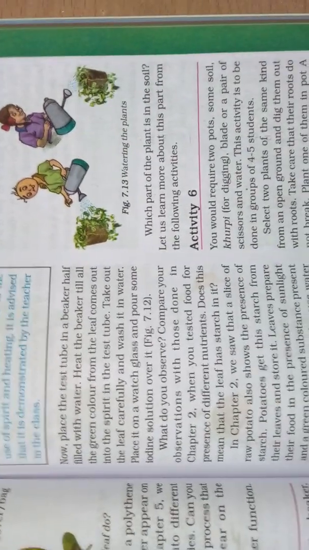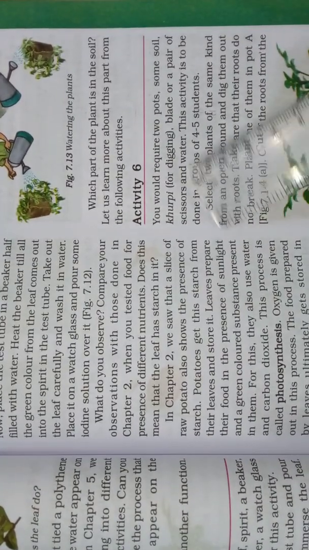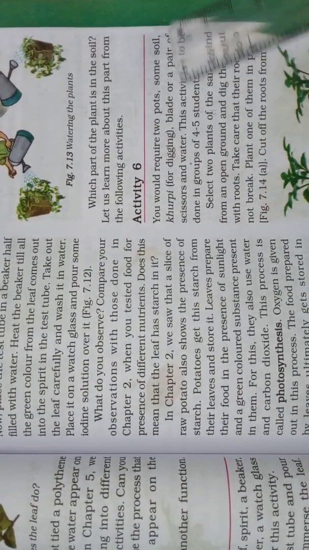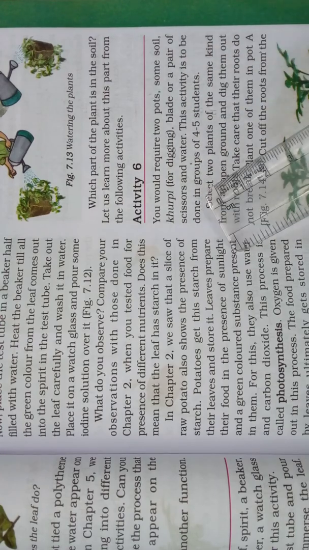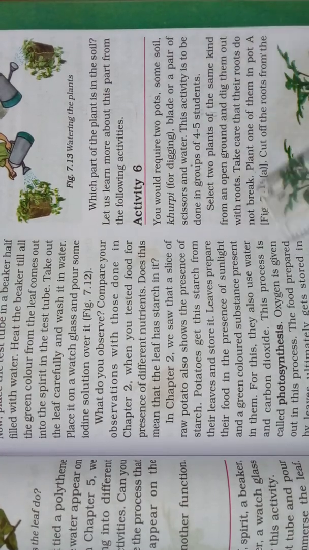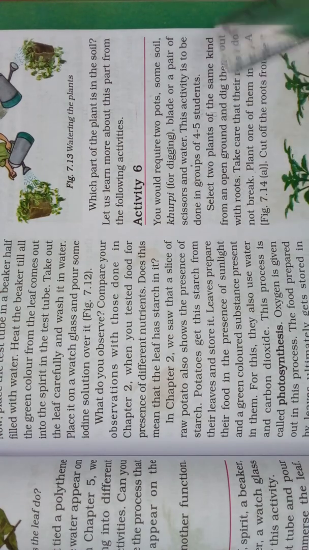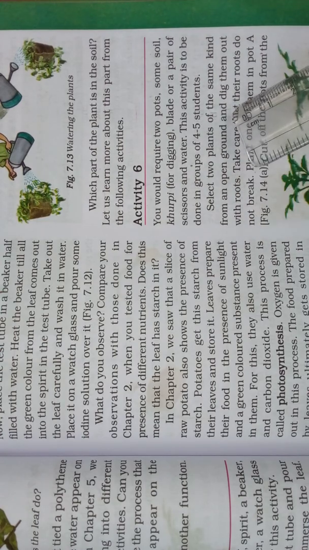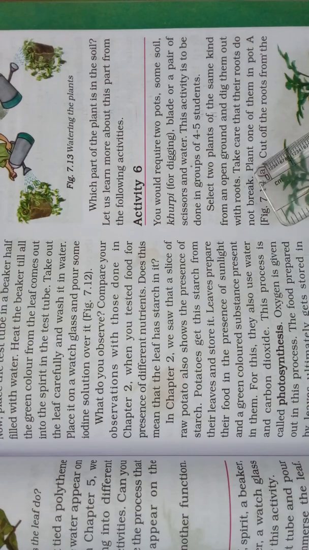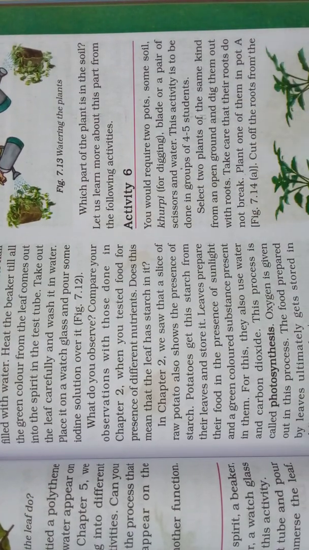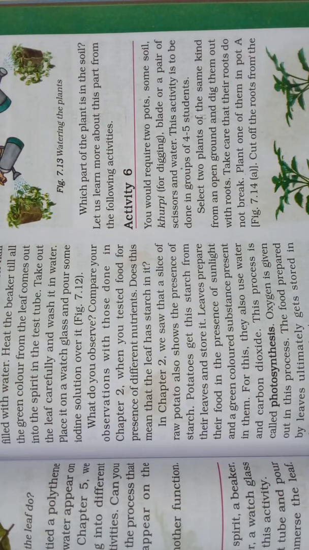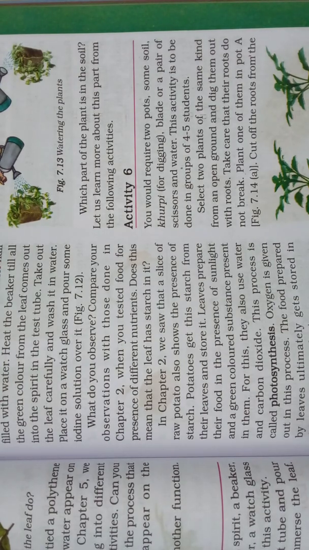Come, let us do an activity. We would require some soil, a blade or a pair of scissors, and water. Select two plants of the same kind from an open ground and dig them out with roots. Take care that their roots do not break. Take two plants with roots. Take care the roots do not break.